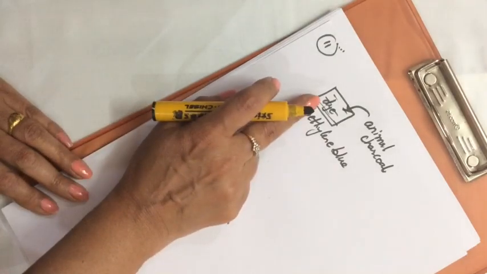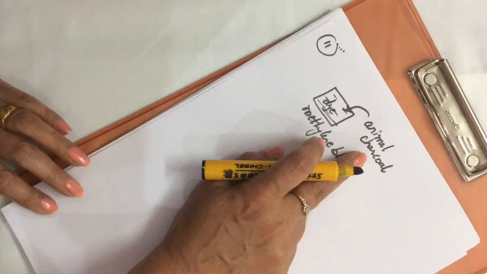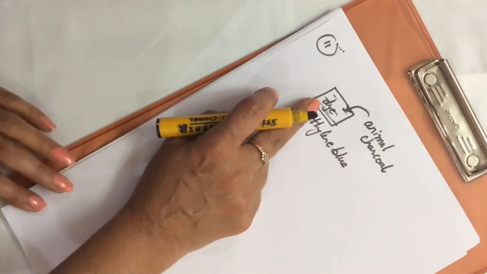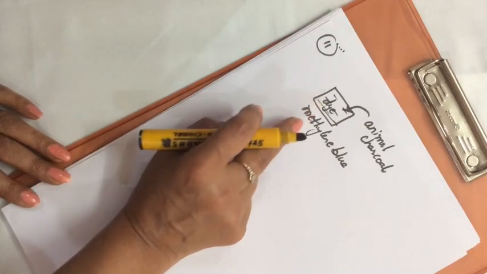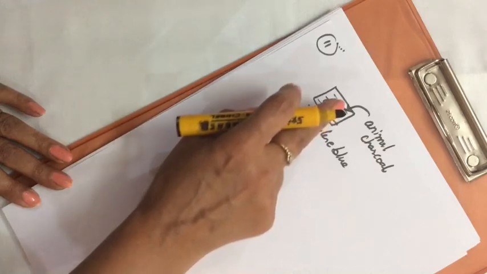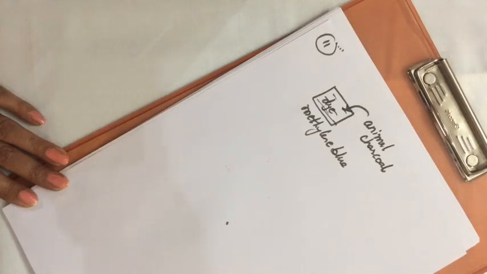Initially the color will be dark blue, but after addition of animal charcoal, the intensity decreases. This shows that some of the methylene blue dye is adsorbed on the surface of animal charcoal.